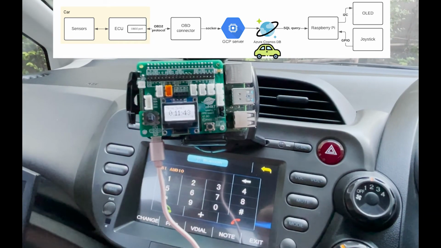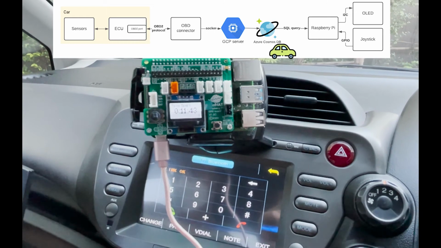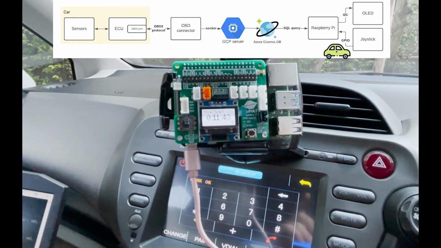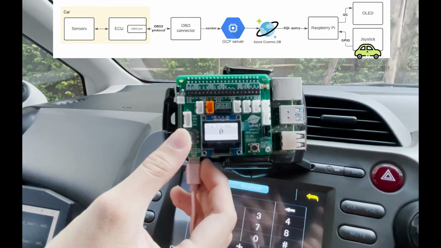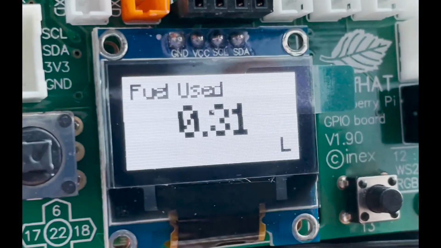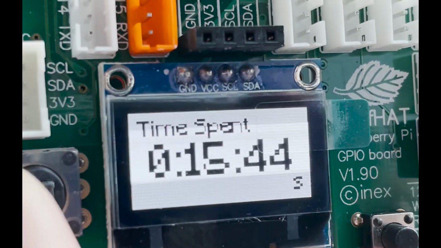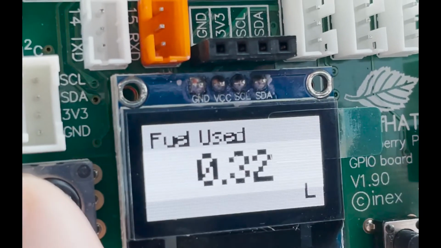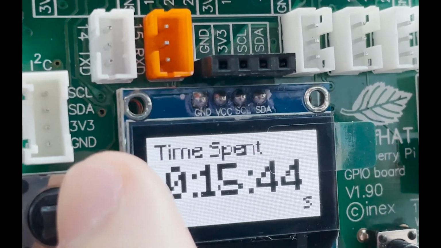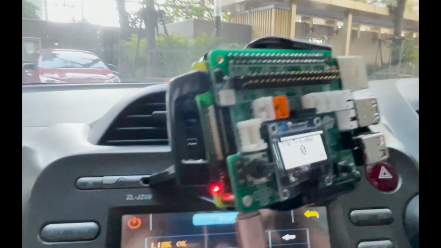After we have uploaded the data to the cloud, here we pull the data from the cloud into our OLED screen. We pull the trip travel, we pull the fuel use, and we also pull the time spent, the trip time spent. Here we display it on the screen, and we also use the button to change the display. Let's see the real use case.